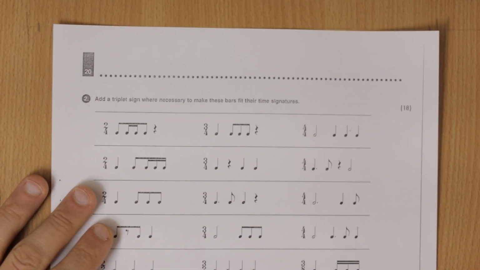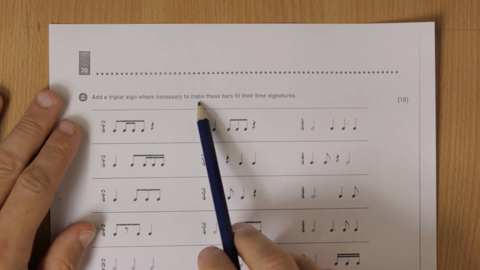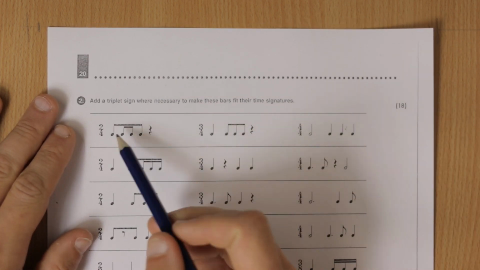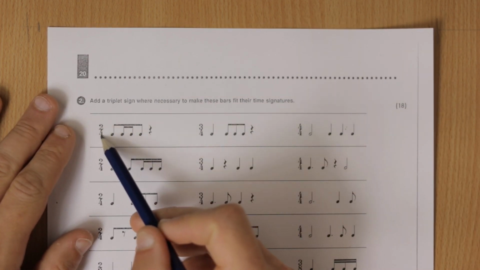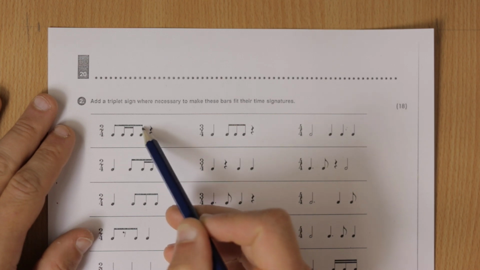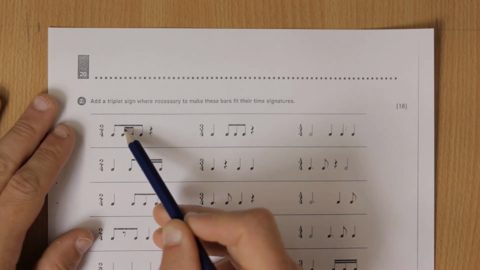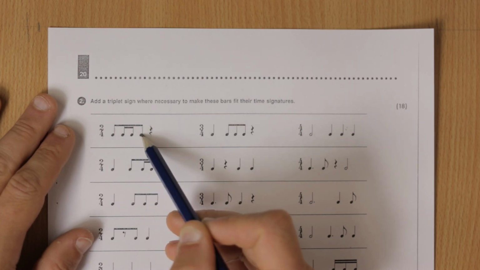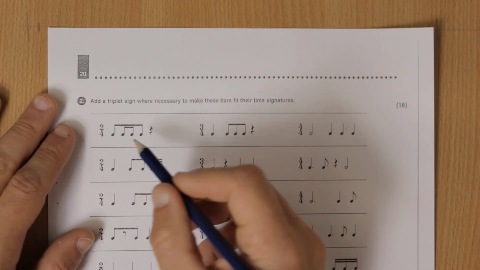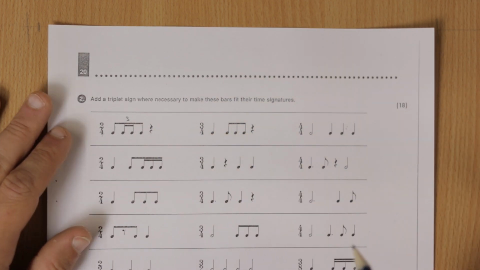So, next page here. Add a triplet sign where necessary to make these bars fit their time signature. So, the first one is 2-4, 2 crotchet beats. Got a crotchet beat there, crotchet rest. So all of this needs to equal a crotchet beat. So that's a quaver, 2 semiquavers is a quaver, quaver. So that's essentially 3 quavers. We need that to last 1 beat. So that's going to be a triplet there, okay?